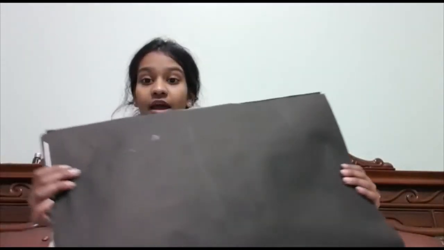Hello everyone, I'm Araina Jain of class 8B and I'm going to show how I made my SST project on topic Manipur and Nagaland states in collaged form. So first of all, I took one black chart paper and then I divided it into two sectors so that I can separately explain the two states, Manipur and Nagaland.